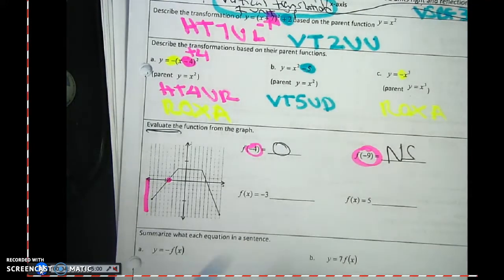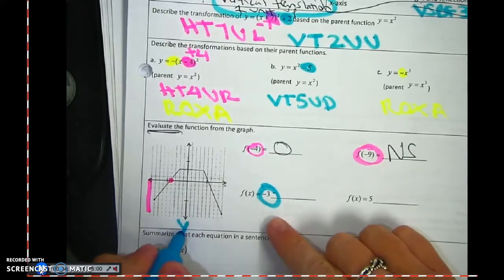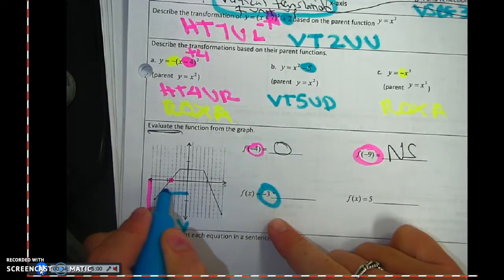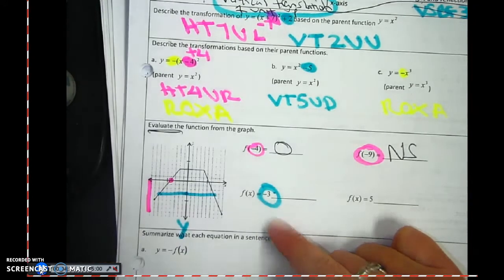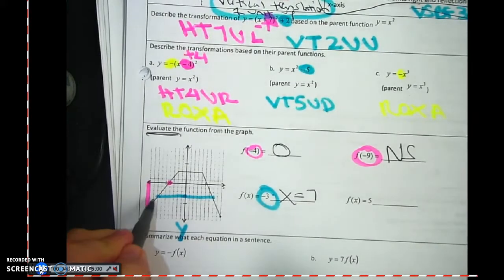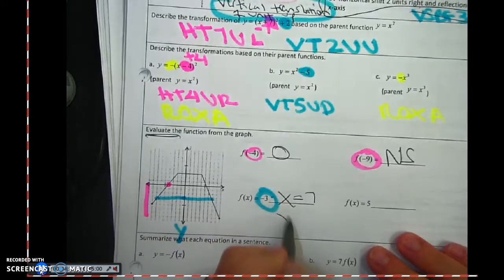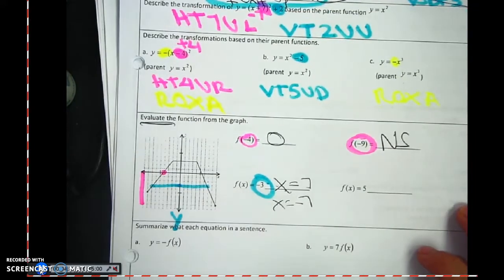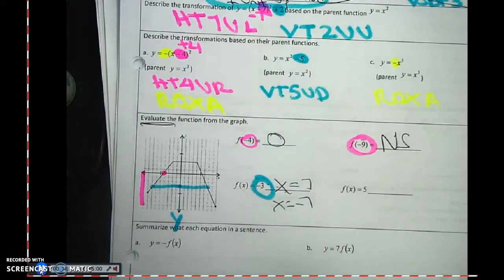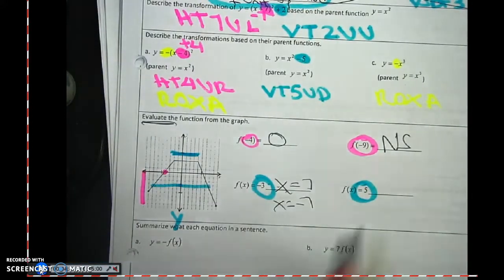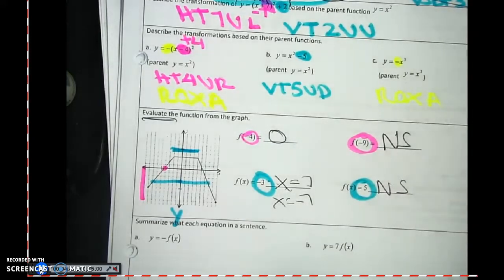This time, they want the y value. So I'm going to be going along the y, down 3, 1, 2, 3. Well, I can go to the left and I can go to the right. So I have 2 options as answers. One of the options looks like x equals 7, and the other one looks like x equals negative 7. Don't forget the x. This probably means it'll be worth 2 points. This time, I need to go along to 5. Well, if I go along to the y value of 5, there is no solution. There is no x value. All right?